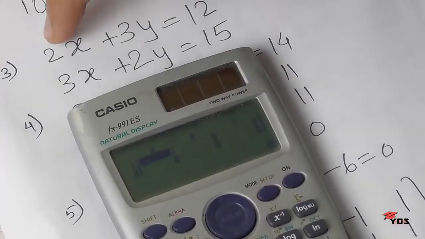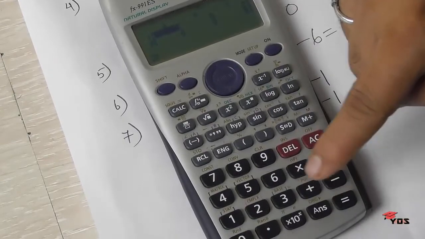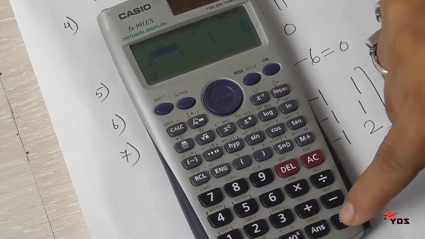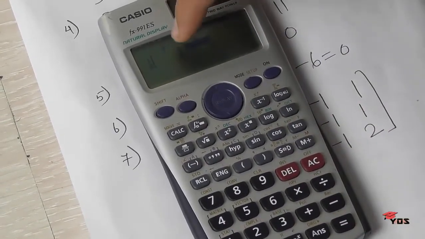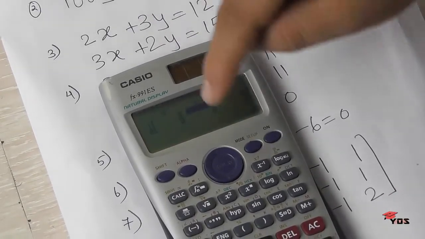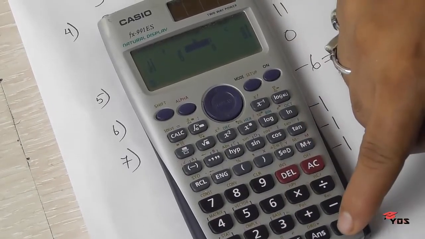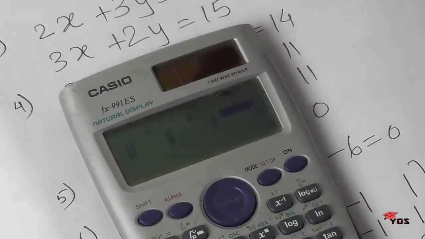So what are the values of a? We have 2, so we put 2, and then to enter this value we use equal. So the first value of a is selected as 2. Now the first value of b is 3, so we use 3 and then equal to. So we got the first value of b.